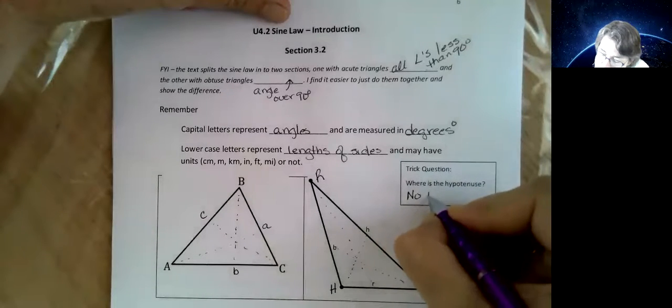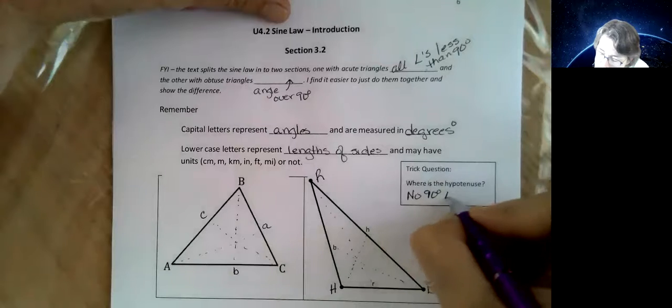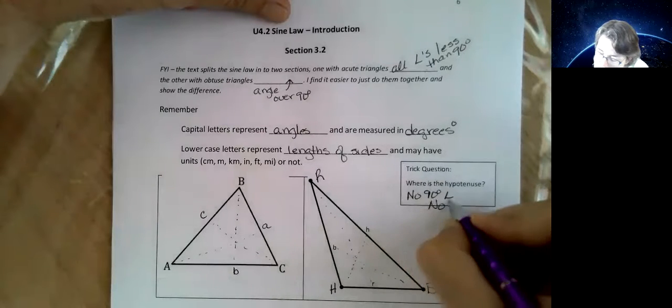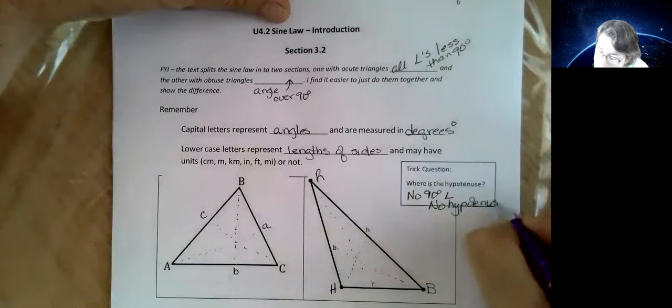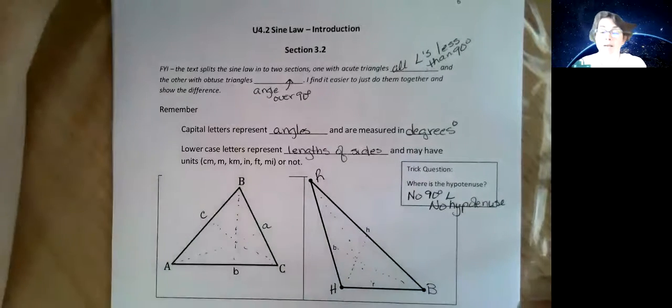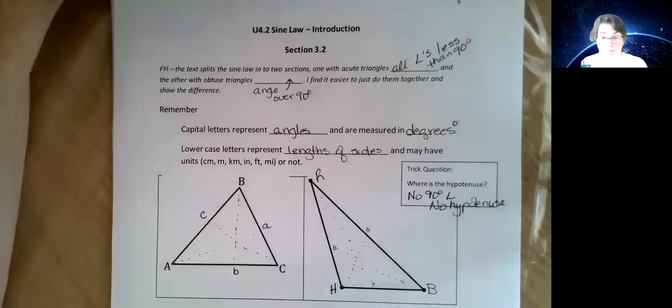No 90-degree angle, no hypotenuse. As I said in the first video, you don't get to use that word anymore, unless you're doing that really long solving using Pythagorean's theorem that I showed you in the last video.